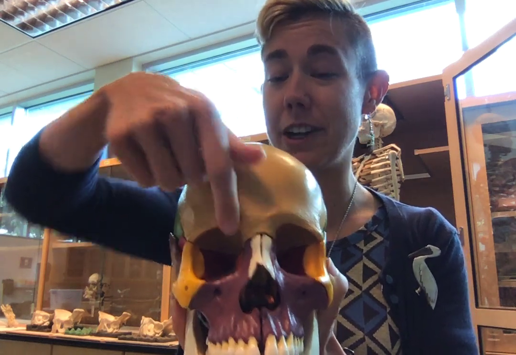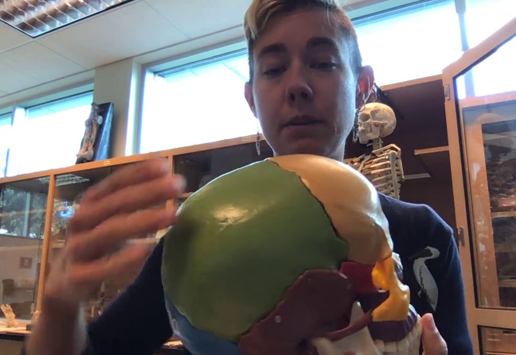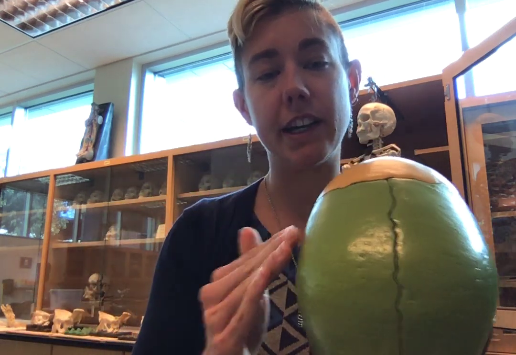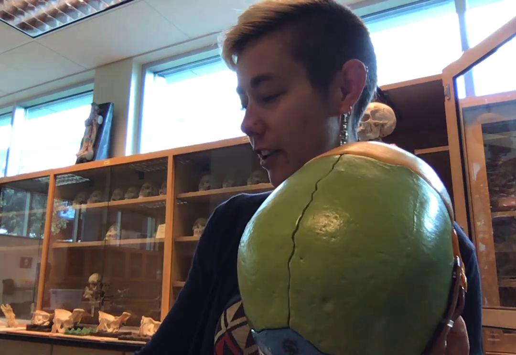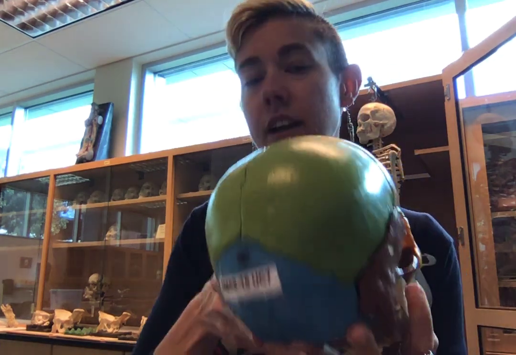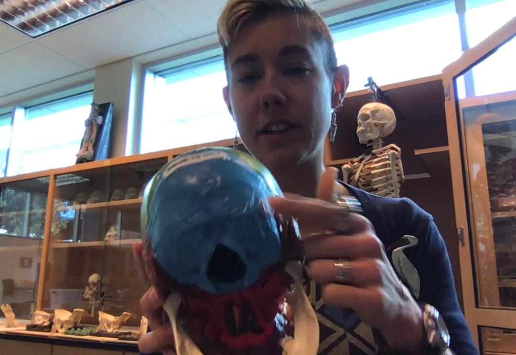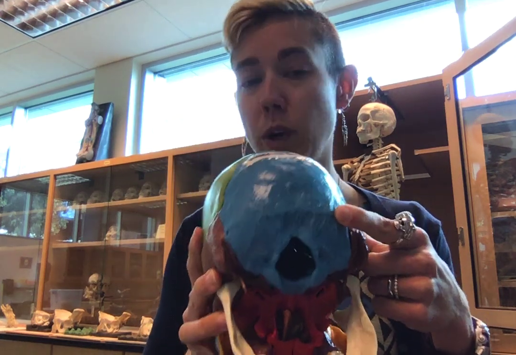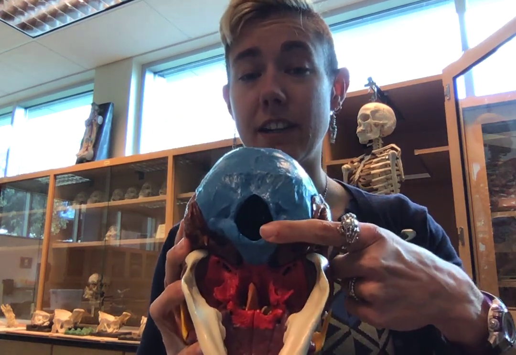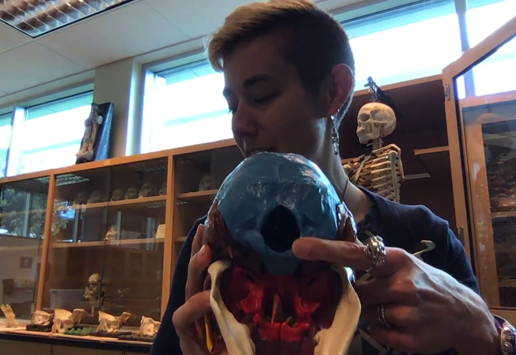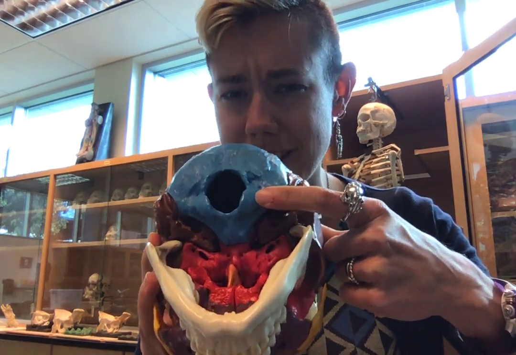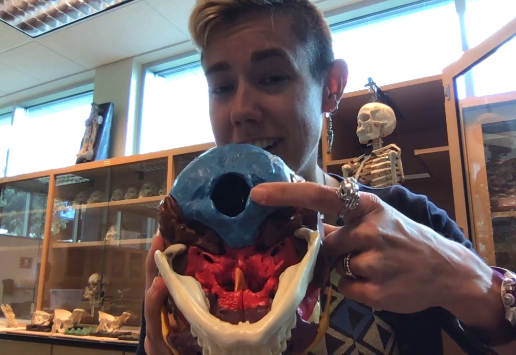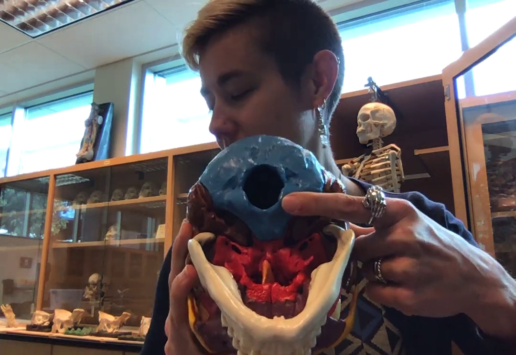Next ones that you need to know: the two parietal bones, one on either side. There aren't any features that you need to know about the parietal bones. The occipital bone is the big one in the back, it's just one. You need to be able to identify the big hole, the foramen magnum, and the occipital condyles, the smooth articulating surfaces on either side of the foramen magnum.